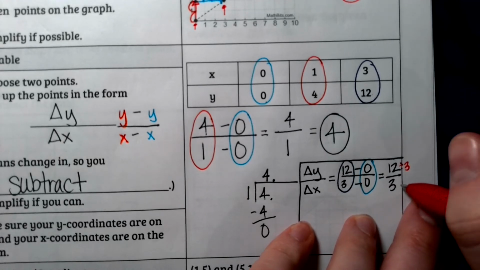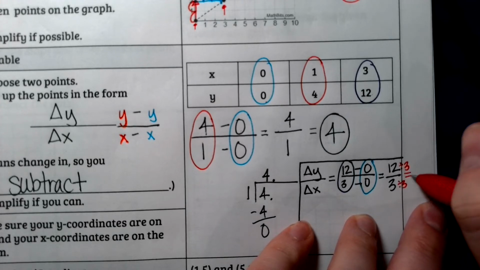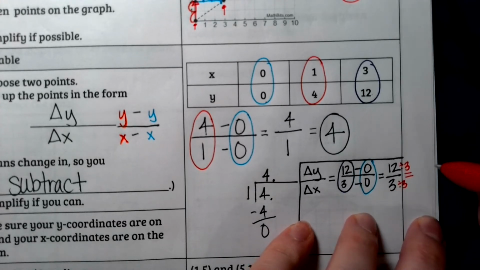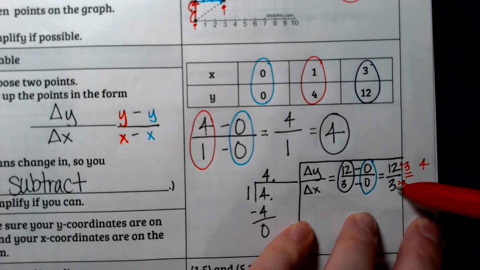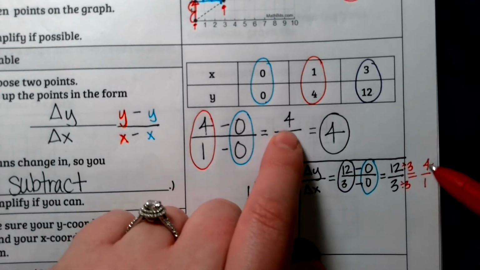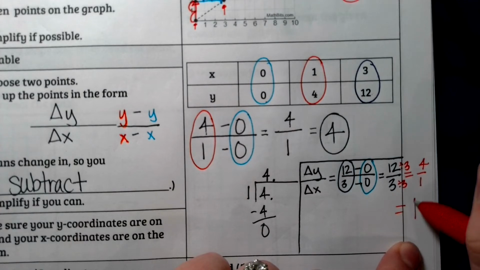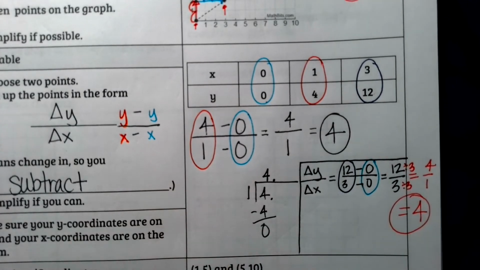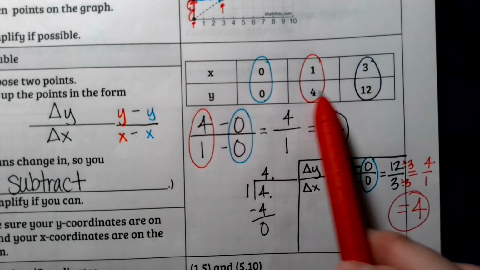So 12 divided by 3 is 4. 3 divided by 3 is 1. And we already saw that 4 over 1 is equal to what? 4. So I still have the same slope. It doesn't matter which two sets of numbers I pick.